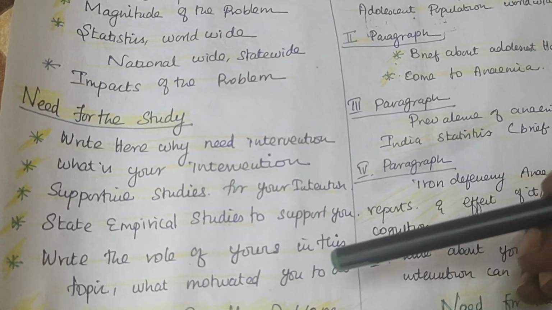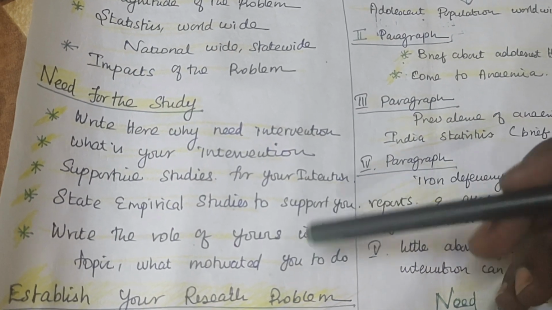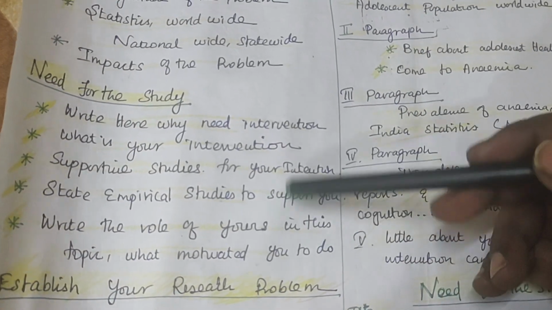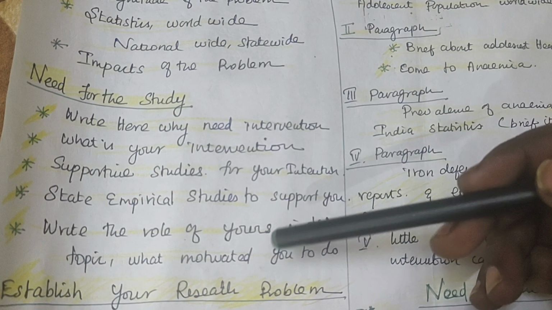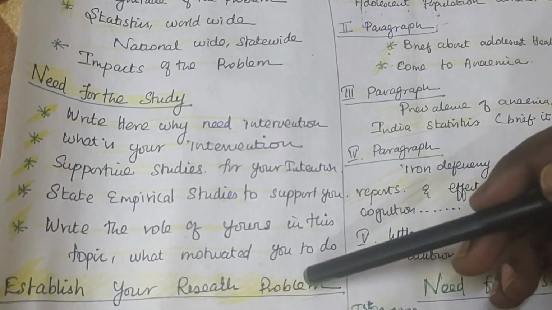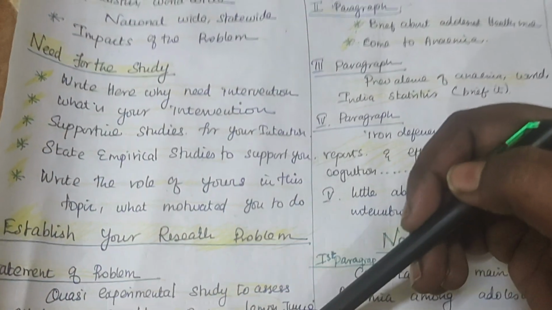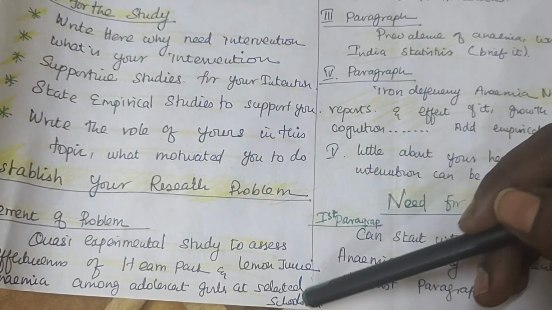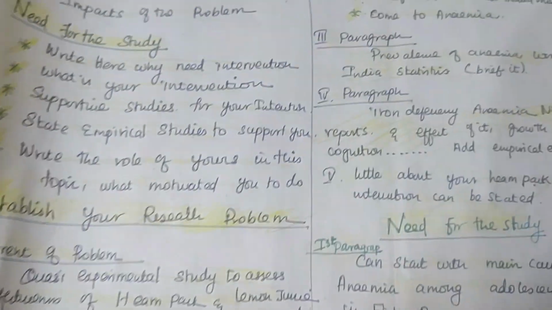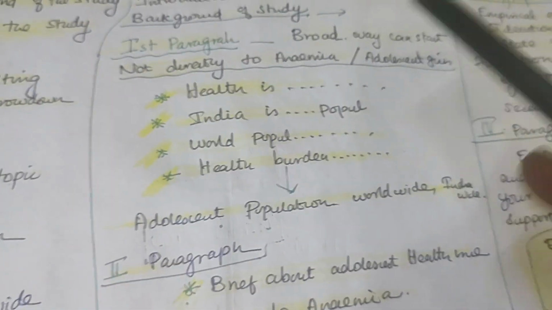And what is your role in this topic? At the end of the need for the study, what motivated the researcher or the investigator to select this topic? So you have established your problem statement. Do you understand? So you can develop it. I have given my own problem statement. First we will see what the background of the study is.